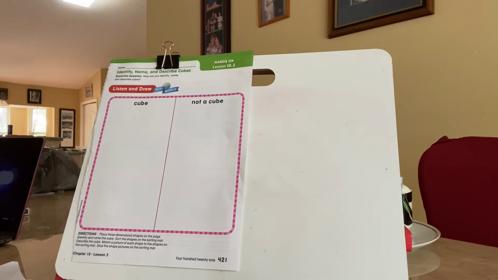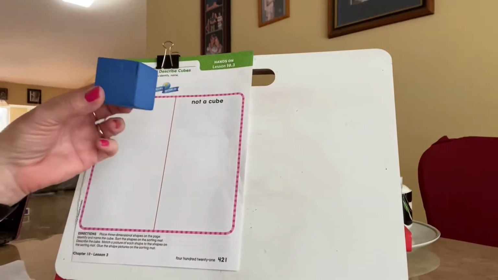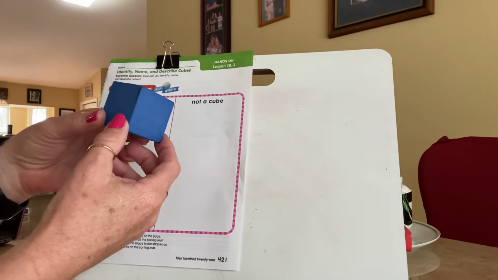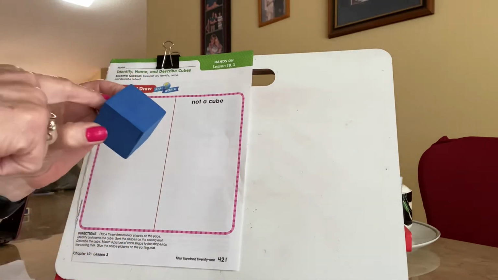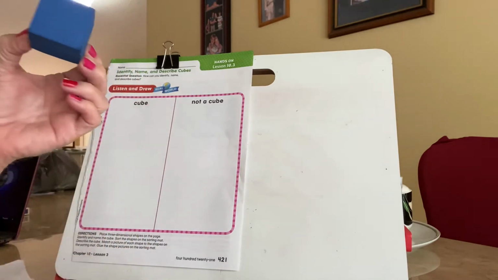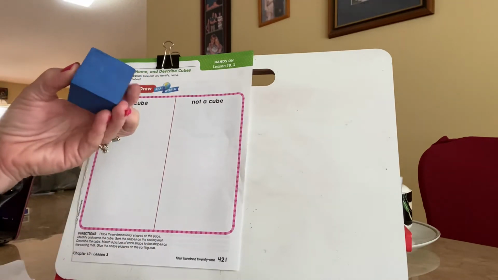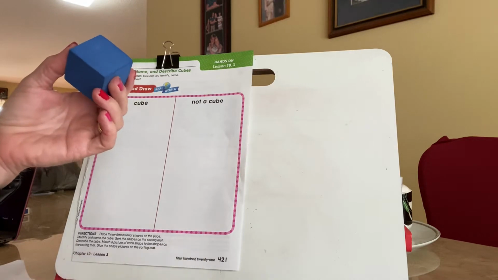Okay, so we are moving on to lesson 10.3 to identify, name, and describe cubes. It says, how can you identify, name, and describe cubes? That's our essential question. Well, as we look at a cube, as I told you before, it has 6 flat surfaces. 1, 2, 3, 4, 5, 6. There are plenty of surfaces to be seen.